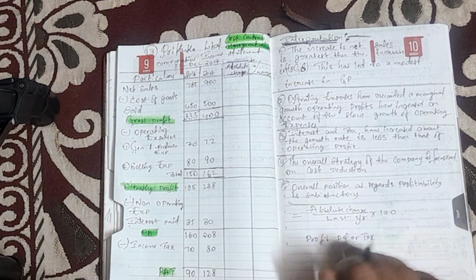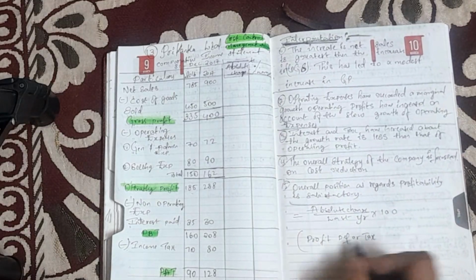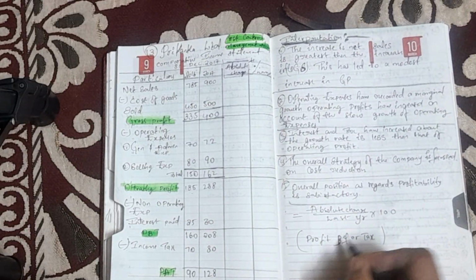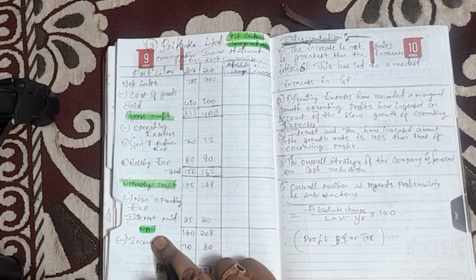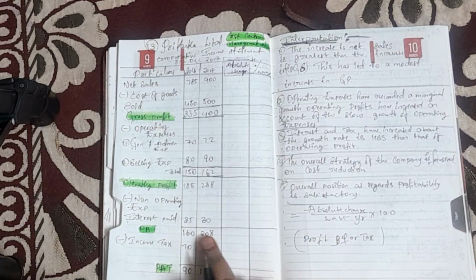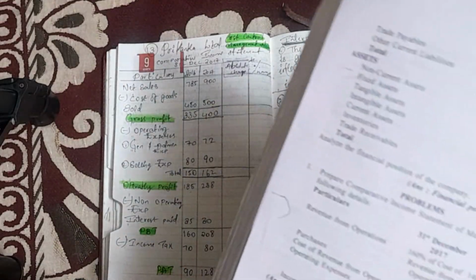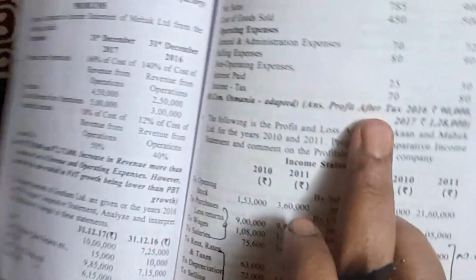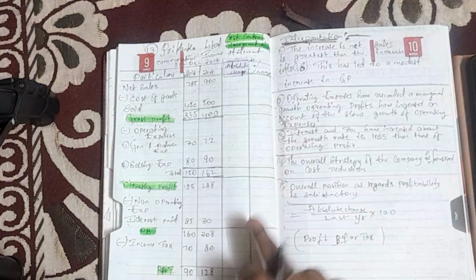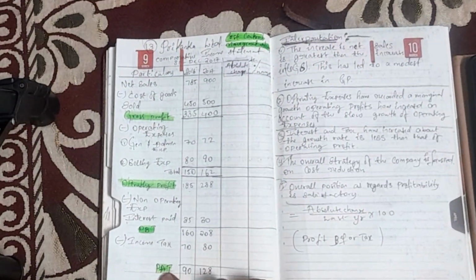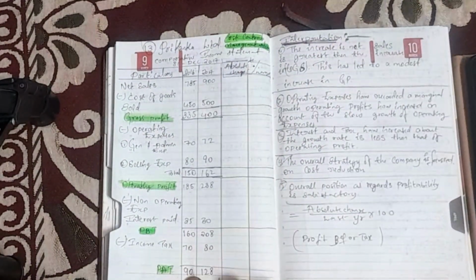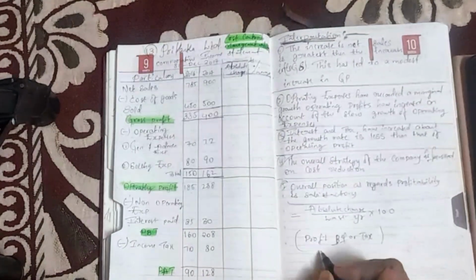This is the amount, profit before tax, and it is 160 and 208. Income tax is also given in the problem: 70 and 80. If you deduct it, you get profit after tax of 90 and 128.